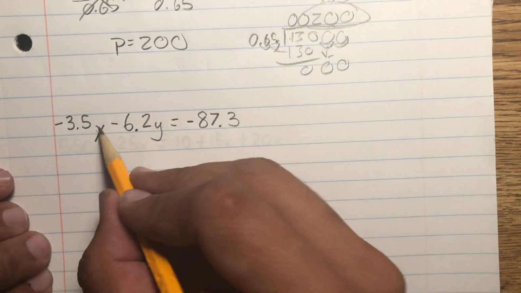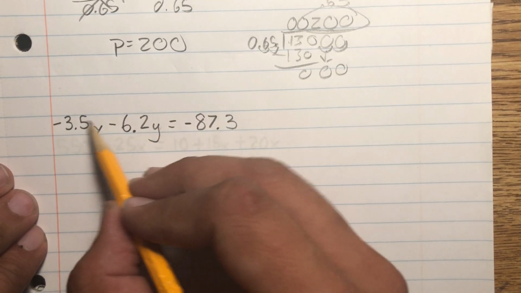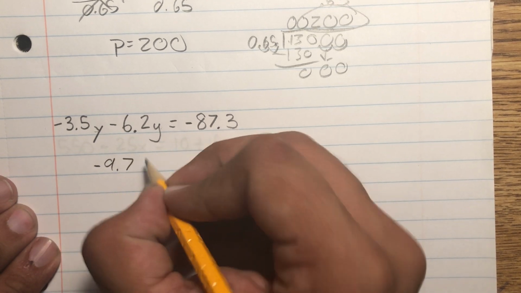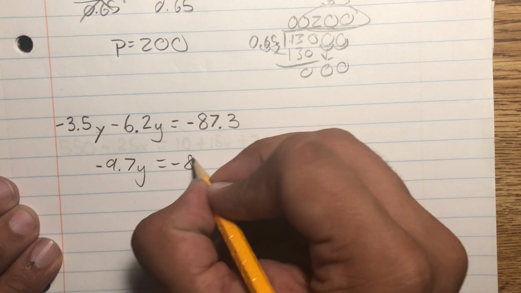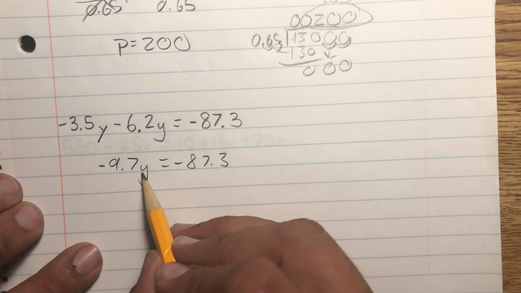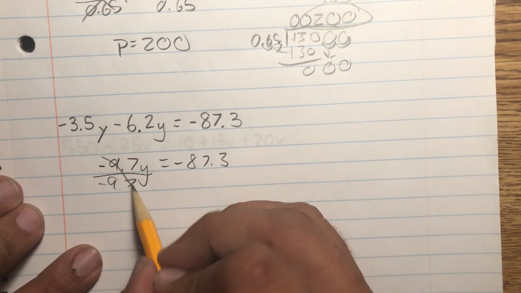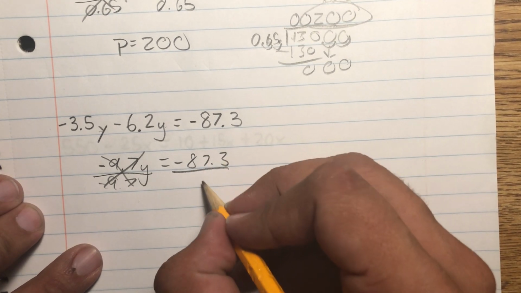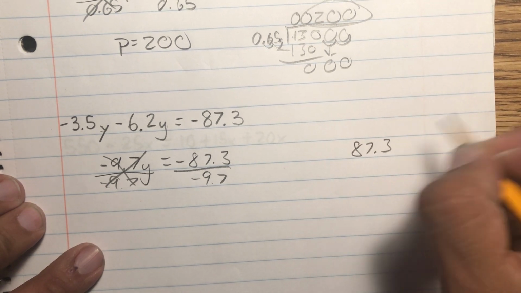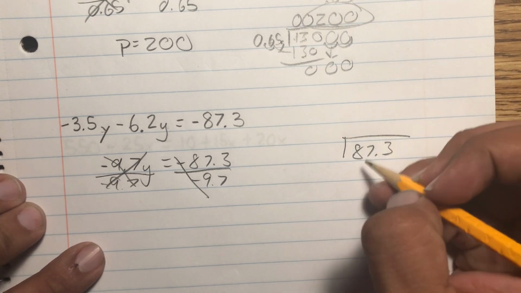Again, if this is y squared or x or z, it would not be able to combine like terms. But in this scenario, you are. So negative 3.5 minus 6.2, that's going to give me negative 9.7y equals negative 87.3. So now we are going to do the opposite of what is happening to the y, which is instead of multiplying by 9.7, we're going to divide by negative 9.7. This will cancel. Now we have negative 87.3 divided by negative 9.7. These are both going to become positive, so I don't even have to deal with the negative sign anymore.